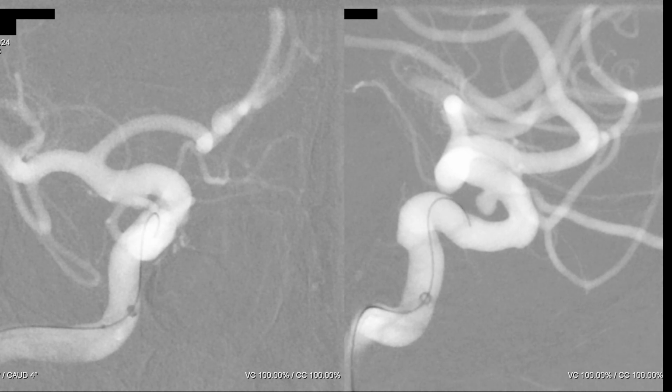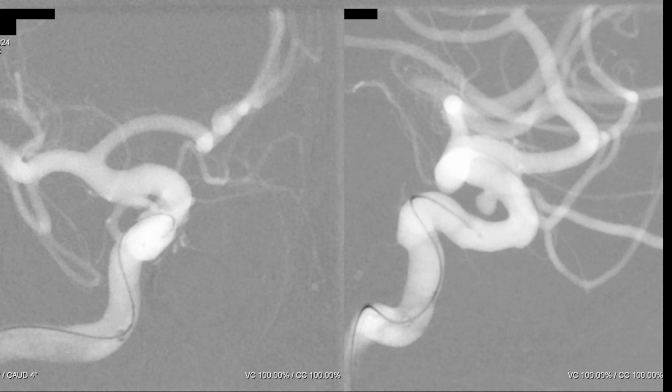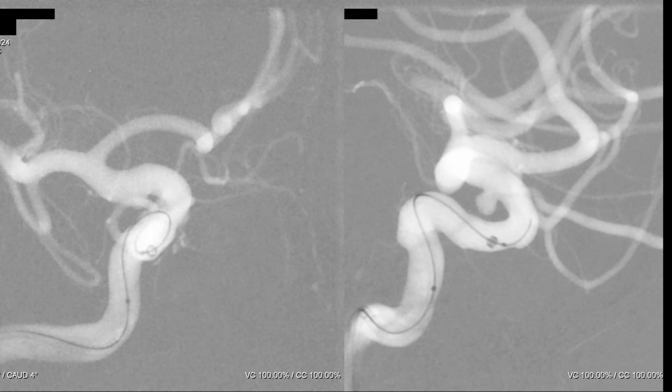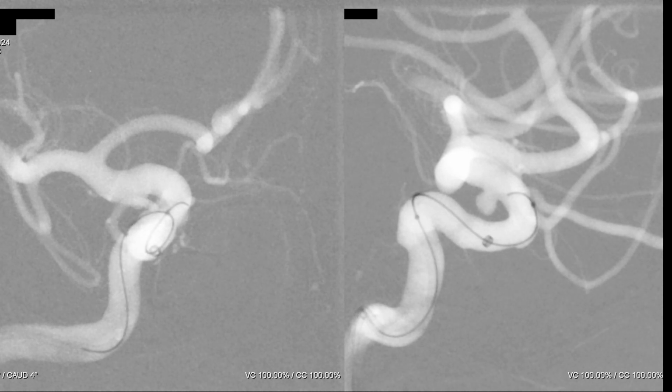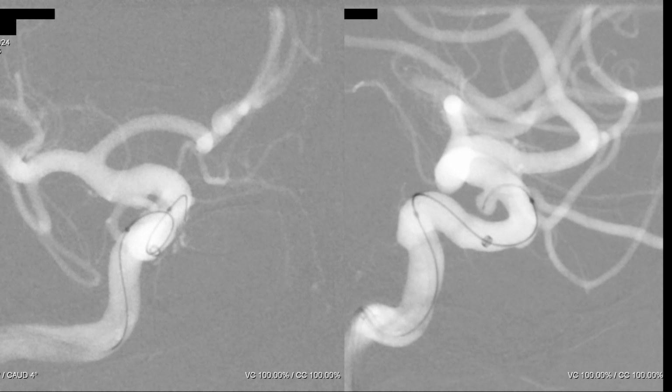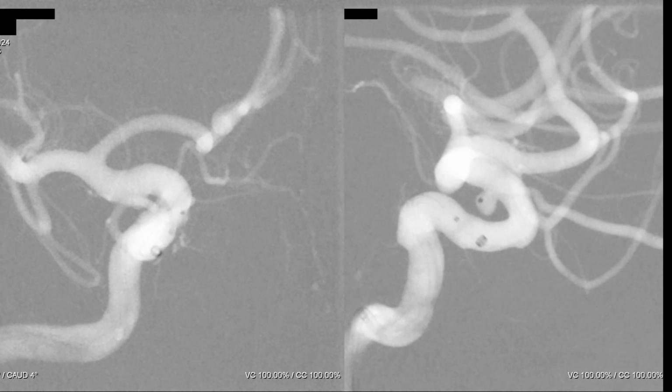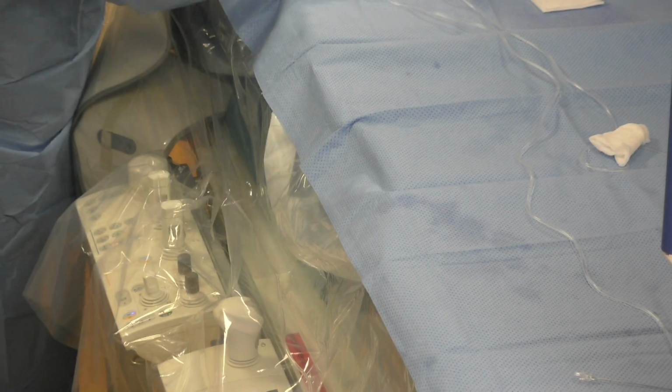We're navigating here with the microwire, and this is the microcatheter. Now we can push the intermediate catheter a little bit distally, and we're navigating the sac of the aneurysm with the microwire, and now we're pushing the microcatheter in the aneurysm sac.